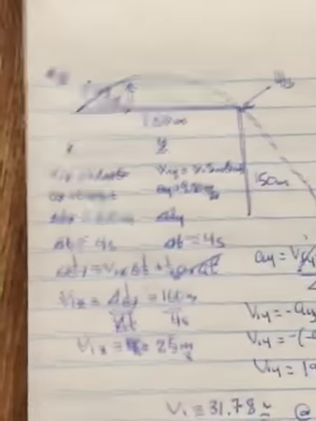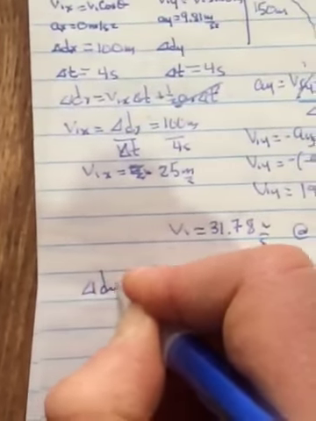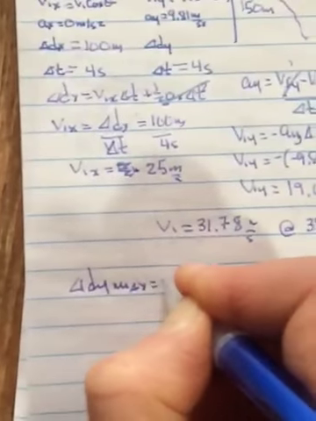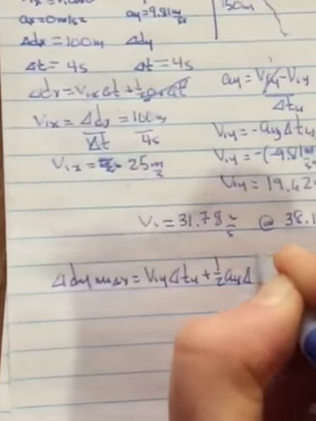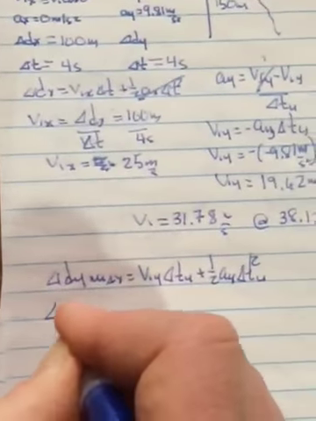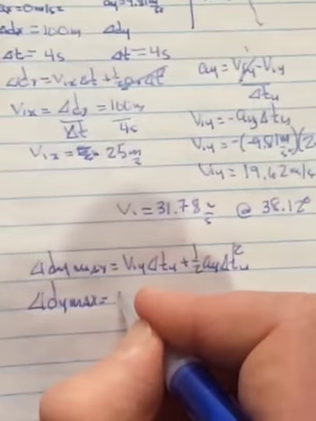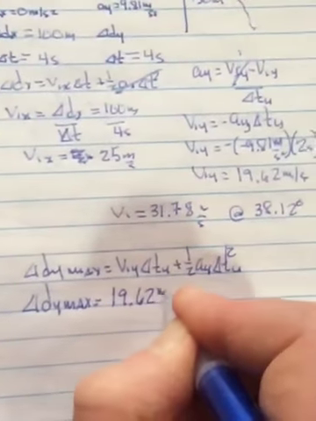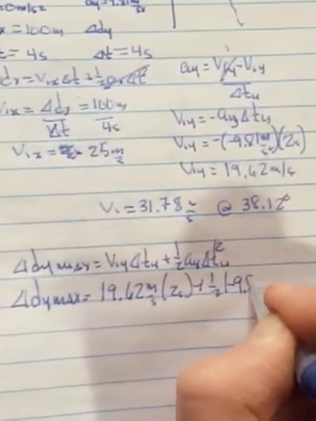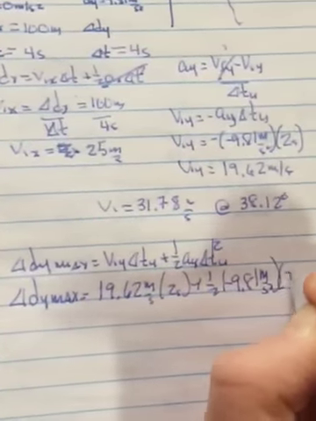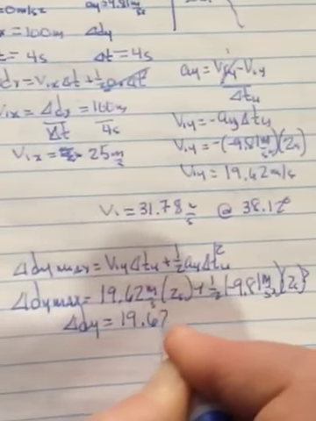Maximum height reached, we can do that from the first part as well, because it's just going to be delta dy max is equal to VIY delta t up plus 1/2 AY delta t up squared. And so delta dy max is equal to, is it really 19.62? We've done this part of the problem already, because remember it's 19.62 meters per second times 2 seconds plus 1/2 negative 9.81 meters per second squared times 2 seconds squared, and of course you're going to get 19.62 meters.